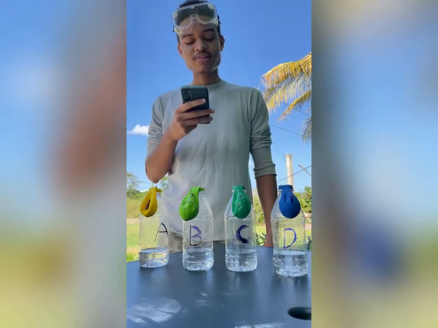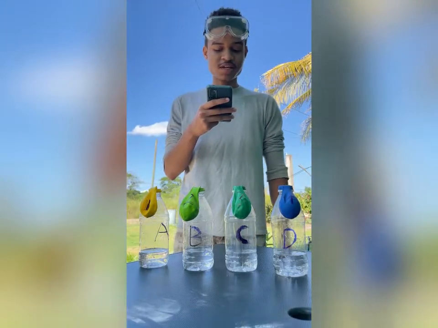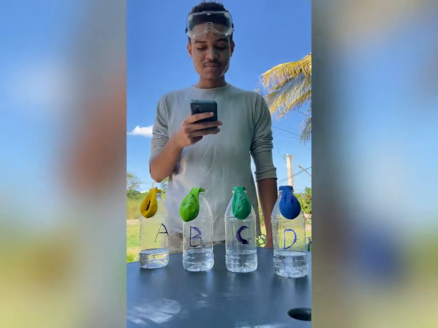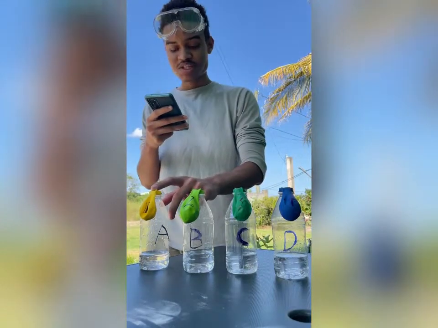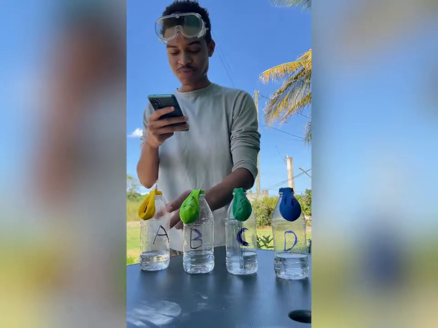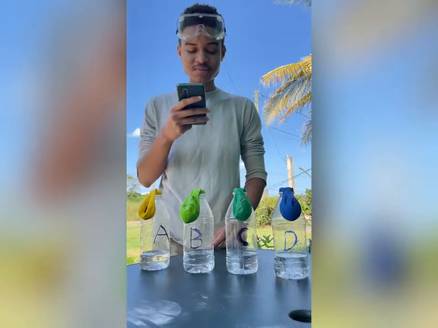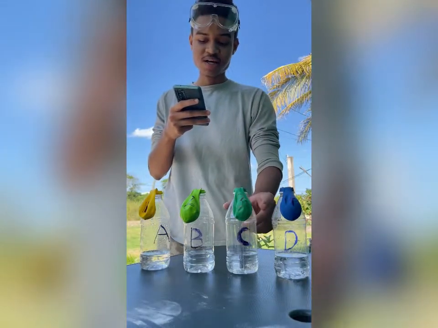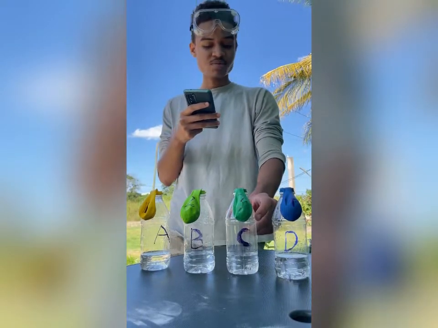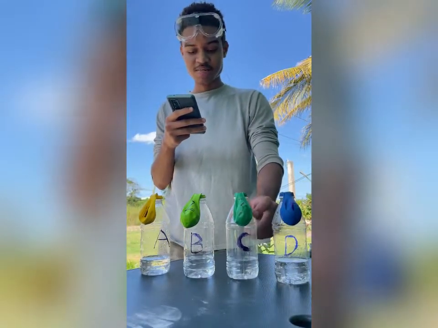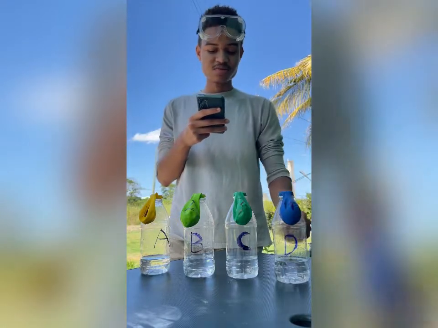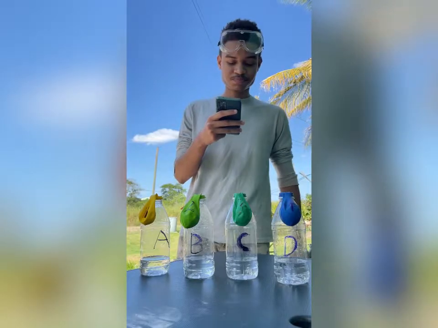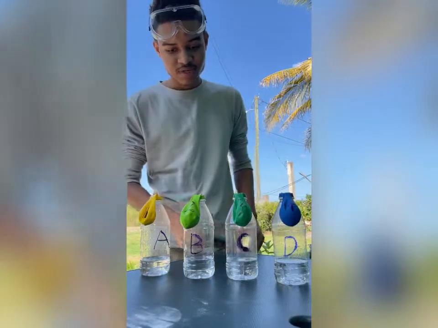So 100 ml of vinegar was added to all 4 bottles, A, B, C, and D. 1/4 teaspoons of baking soda is placed in balloon 1, which is placed on bottle A. 3/4 teaspoons of baking soda is placed in balloon 2, which is placed on bottle B. 1.5 teaspoons of baking soda is placed in balloon 3, which is placed on bottle C. And 3 teaspoons of baking soda is placed in balloon 4, which is placed on bottle D. So now we need to start with bottle A.